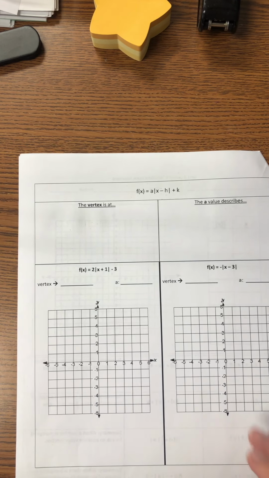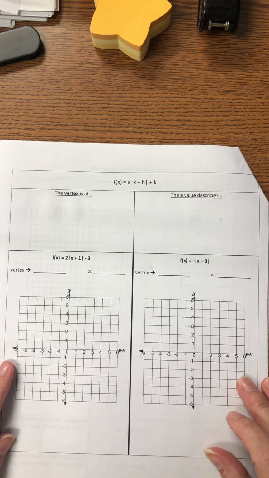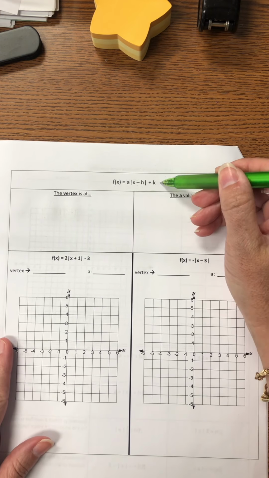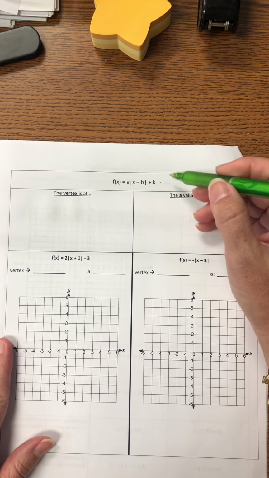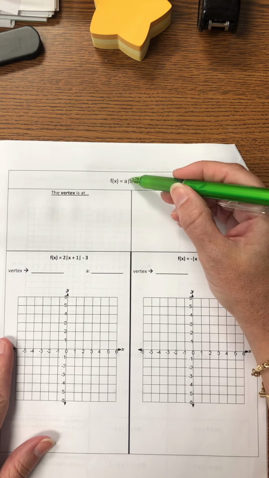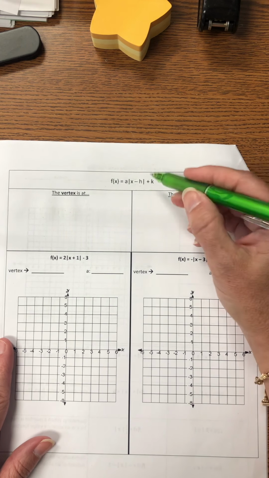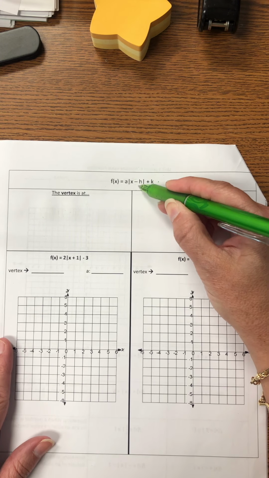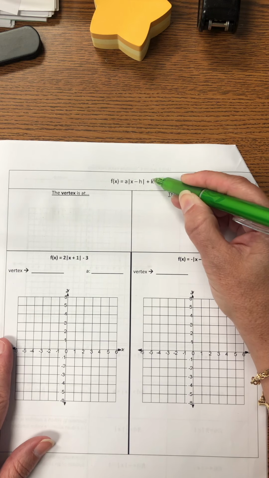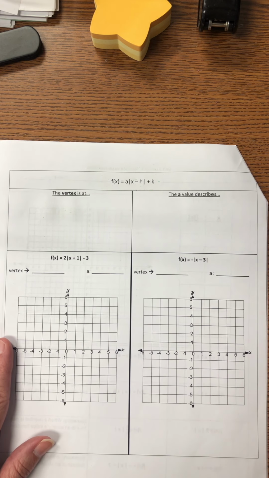Okay, so let's look at the graphs of absolute value functions. We're going to use this basic form of the equation. And if you'll notice, with the exception of the absolute value bars, this looks like the modified point slope form that we used when we were graphing linear functions. And when that would happen, we would take h and k, and that would be a point on the line. And then we would use our slope to find more points.